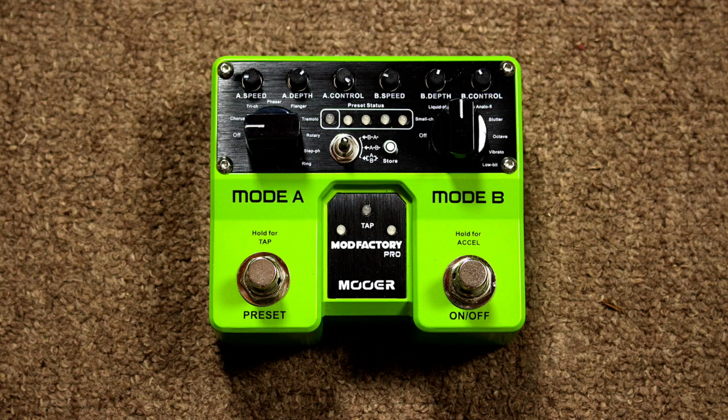Mode B is on the other side. Again, you have B speed, B depth, and B control. The types of modulation for Mode B are small, liquid, auto-wah, analog, stutter, octave, vibrato, and low bit. Now it gets even cooler than that. If you look at the three-way switch in the middle, you'll see that this allows you to combine Mode A and Mode B in different ways.